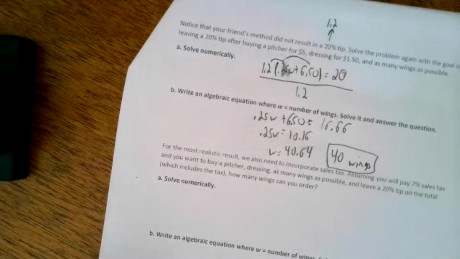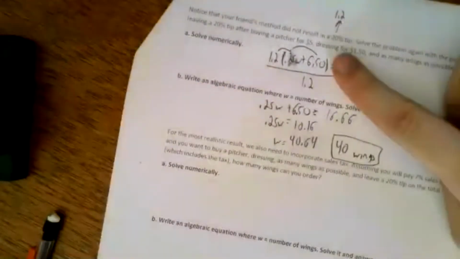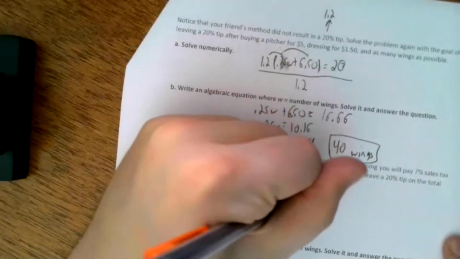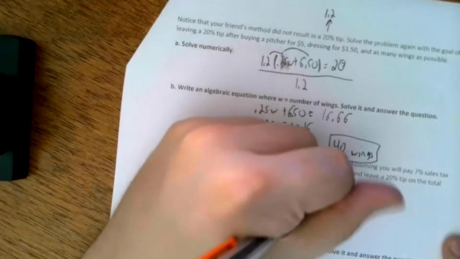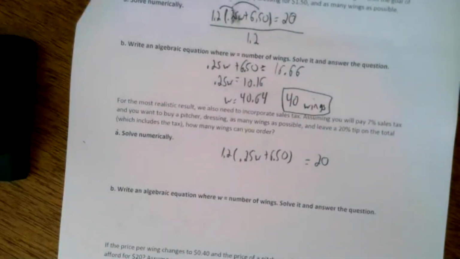Okay, so we're going to add one more step to this now. So I'm going to take my last equation that I had up here. So I have 1.2, and then in parentheses 0.25 W plus 6.50, equals $20. So this time we're incorporating a sales tax.